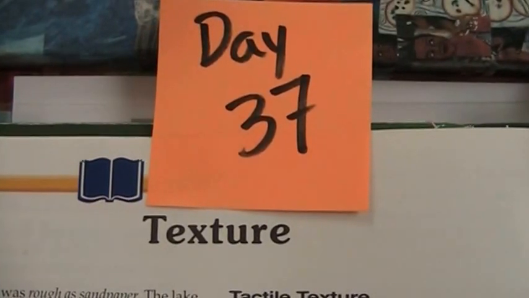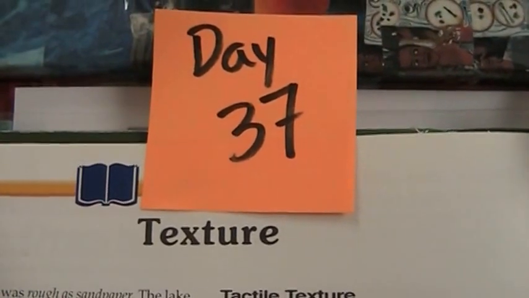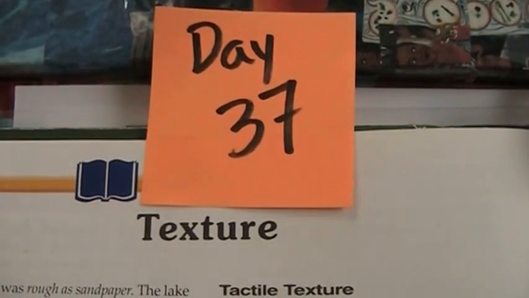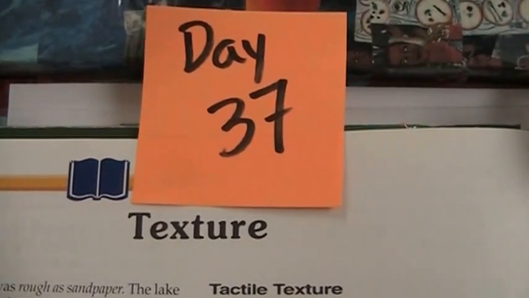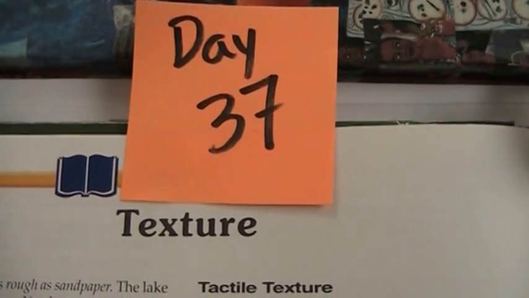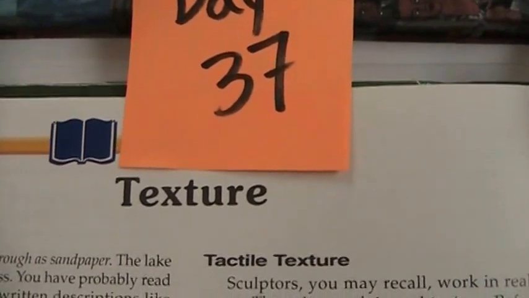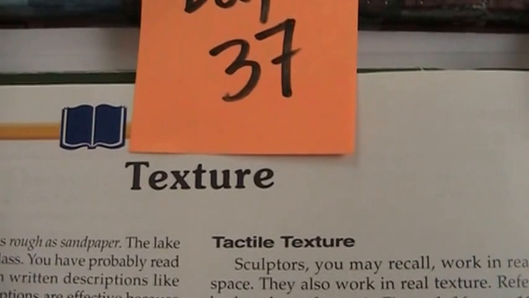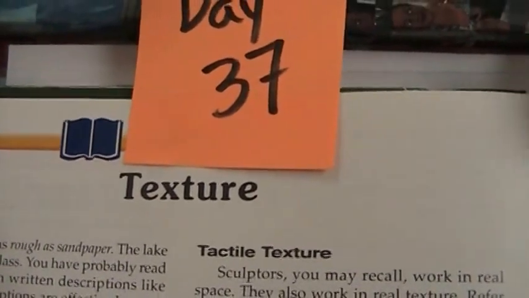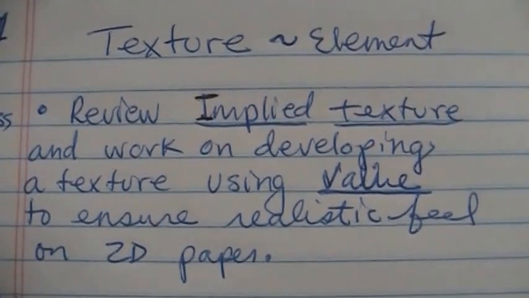Day 37 on texture. We've been discussing the differences between actual texture and real texture: how things feel, or how they look as though they might feel if we touch them. Like space, texture in art can be tactile. Texture that can be touched or visual is real texture, and texture that we're creating to imply that there's texture there is called implied texture.